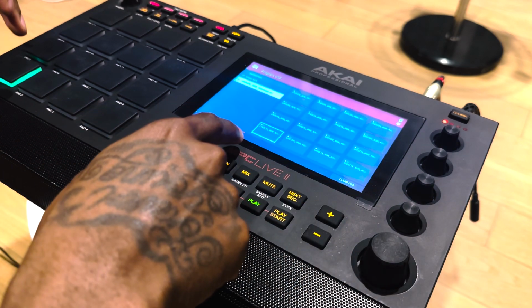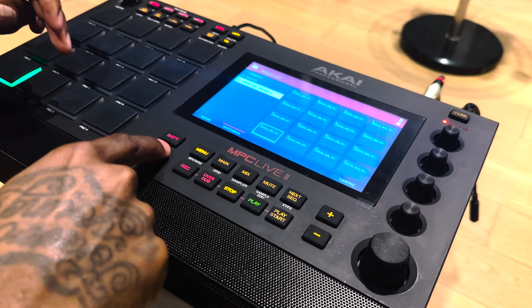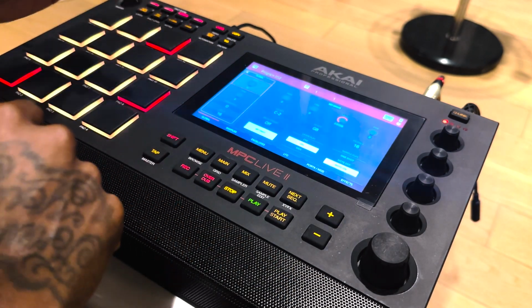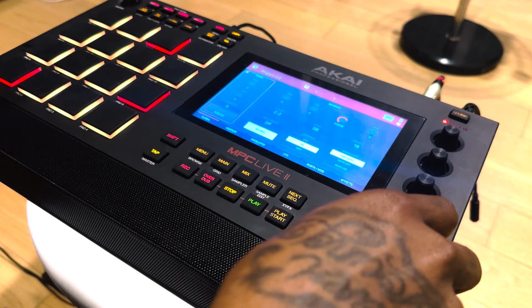And if you go to sample assign, you can see it's loading on all the pads because it's in the key group. Then you want to go to menu, pad 14, quick shortcut to get to the program edit, and then put it on one shot, and then put it on mono.